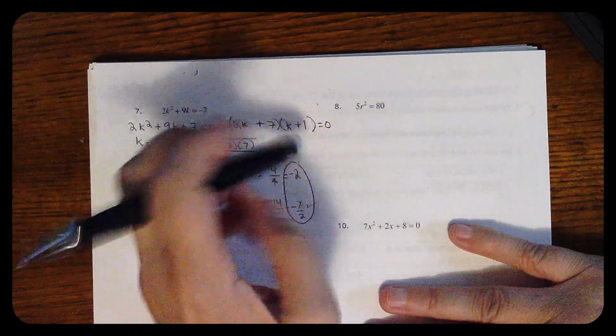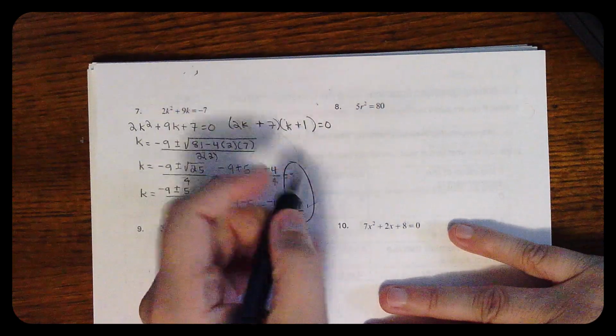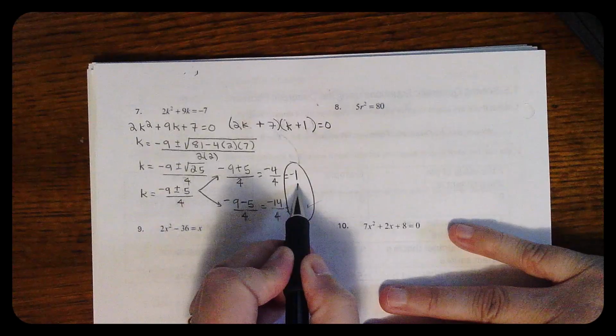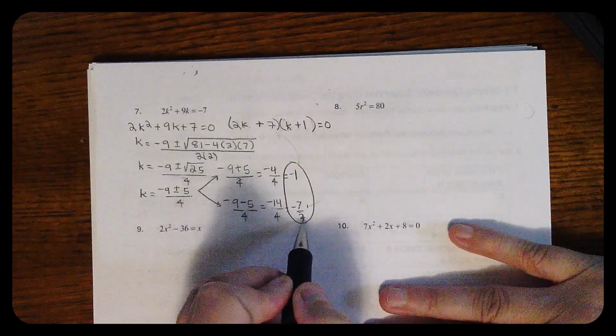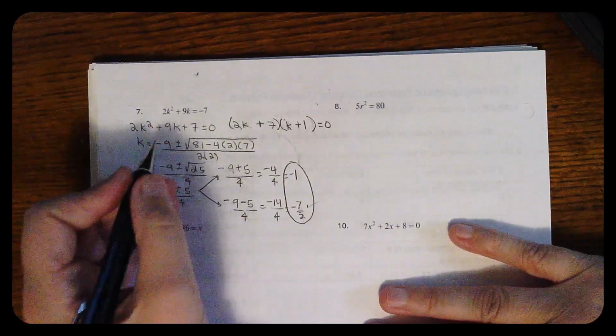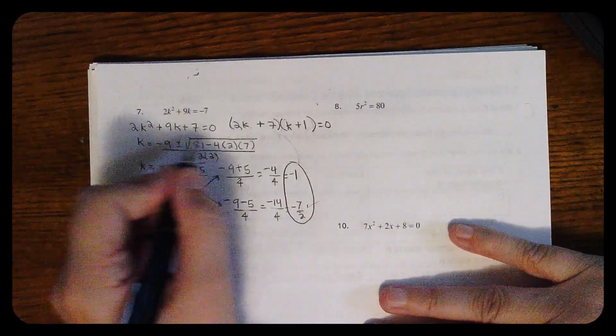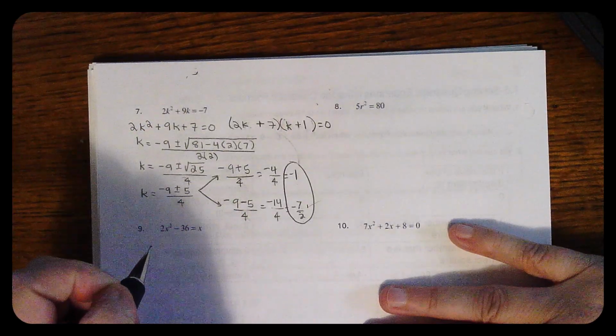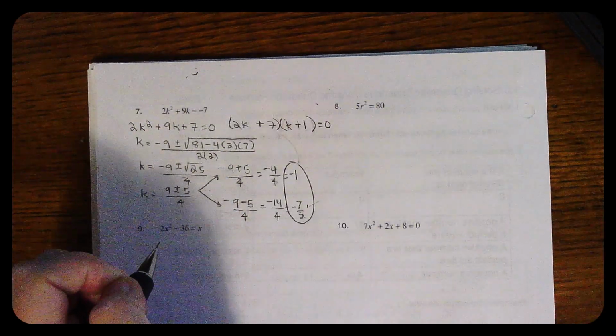And if you were to solve this, I wrote negative 2, I meant negative 1, you would get k equals negative 1. So these roots tell me that I could have factored it. So what that leads to is that the quadratic formula can be used 100% of the time to solve a quadratic equation.